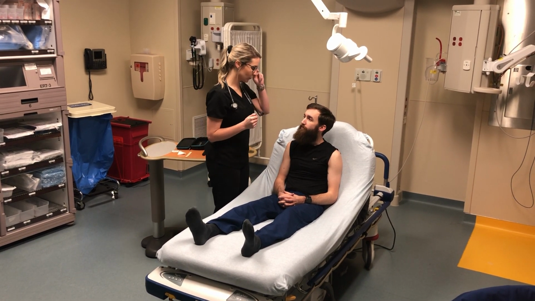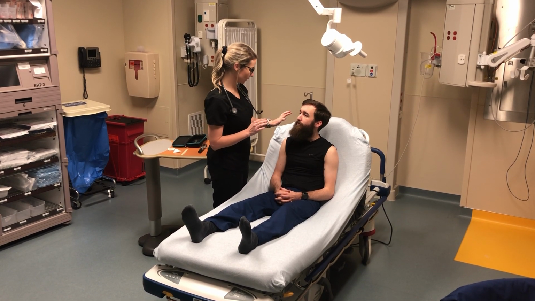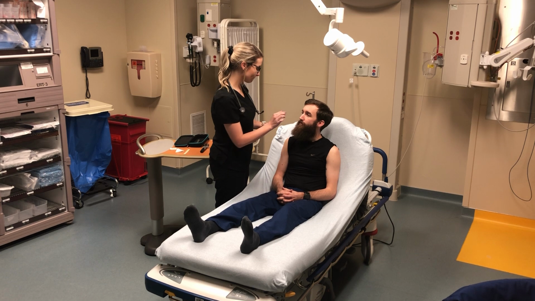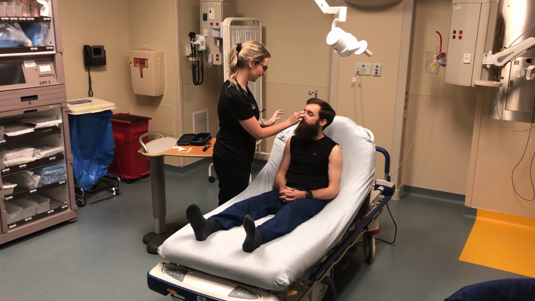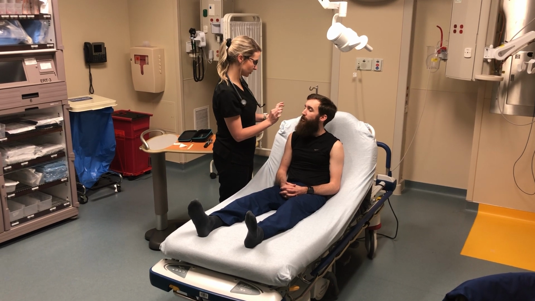So for the nose, we will inspect the outer nares and check for symmetry. It is symmetrical. We will palpate for any deformities. There are no deformities. Also for tenderness, is there any tenderness?